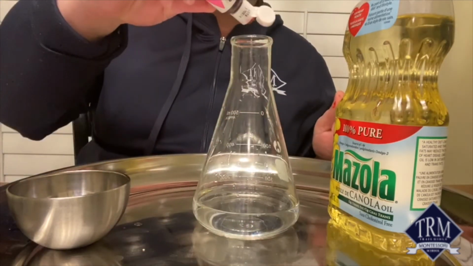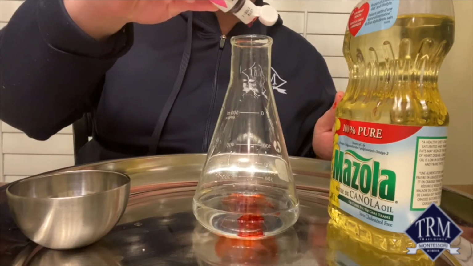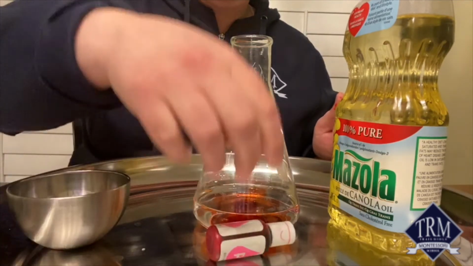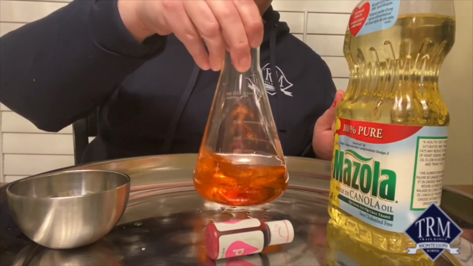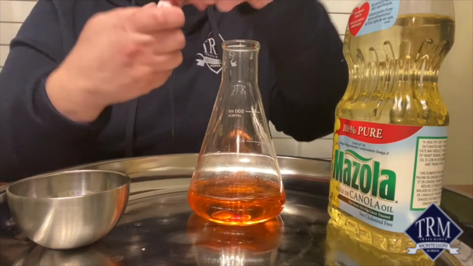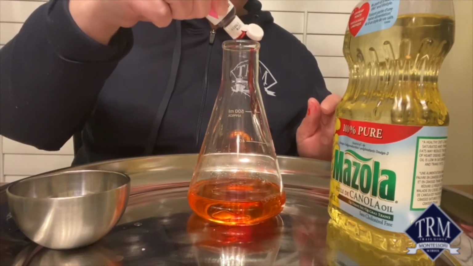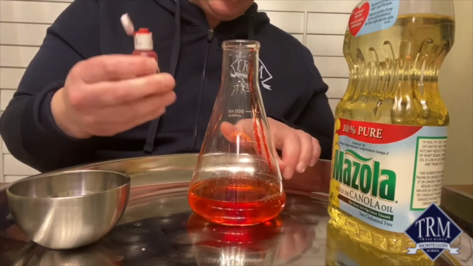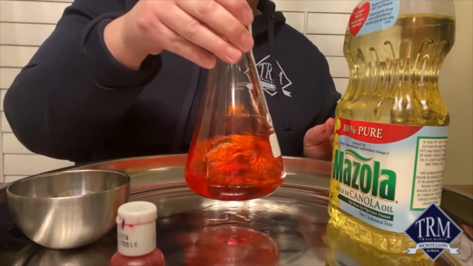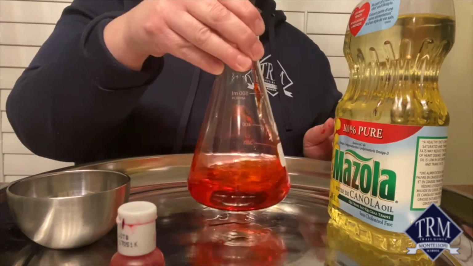So I'm going to add some drops of food coloring to make the water a different color. I'm actually going to add some more because I want this to be pretty bright so that you can really see what's going to happen.